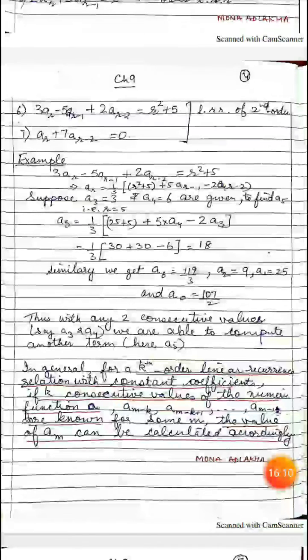Now suppose you're not talking about a_0 or a_1, you have two values, a_3 and a_4. These values are given to you. As you can see, these are consecutive values, and you have to find, say, a_5. That means your r is equal to 5.